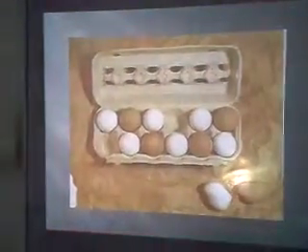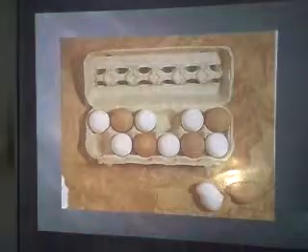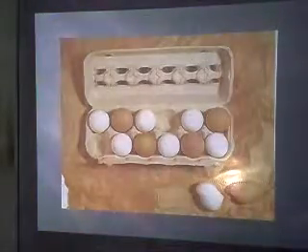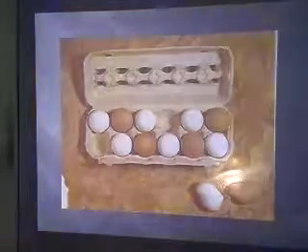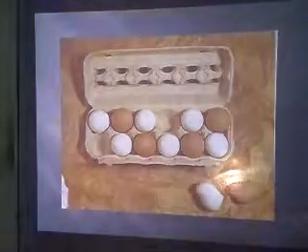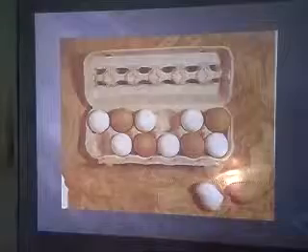For example, this is a sample of the carton that we are referring to. Others have 30, others have 6, others have 12. So if you look at the size of the family and the quantity to consume within a week, then you know the volume to buy, so that you don't overstore the eggs.